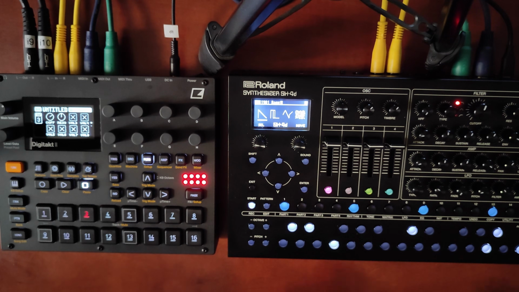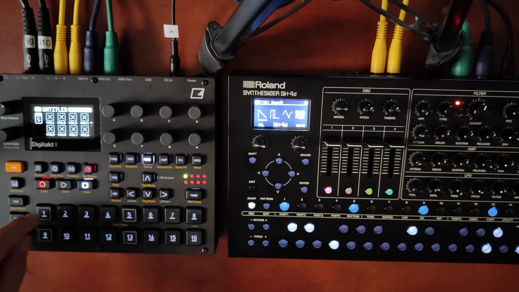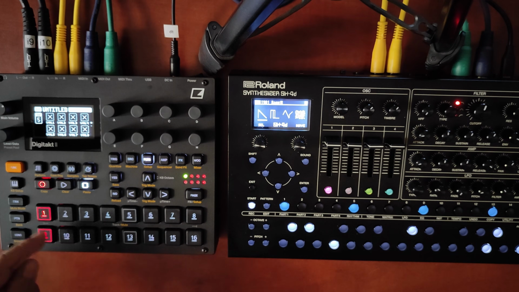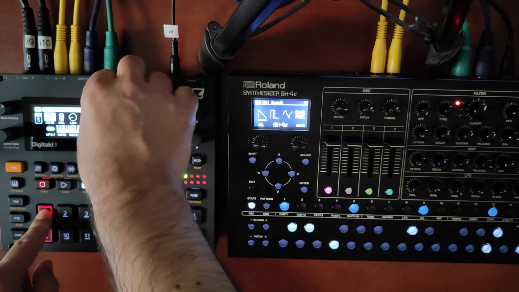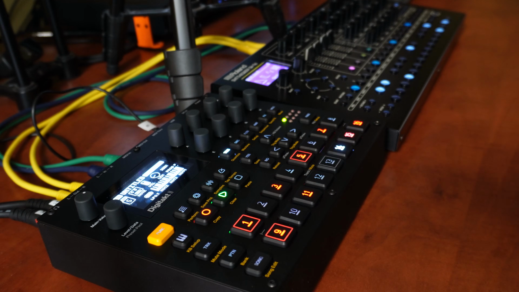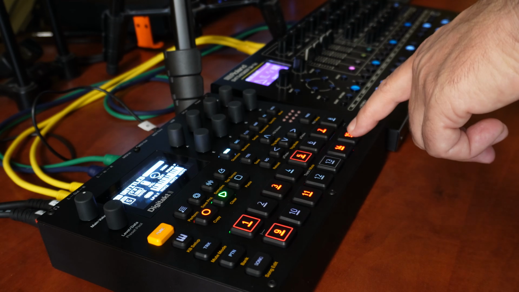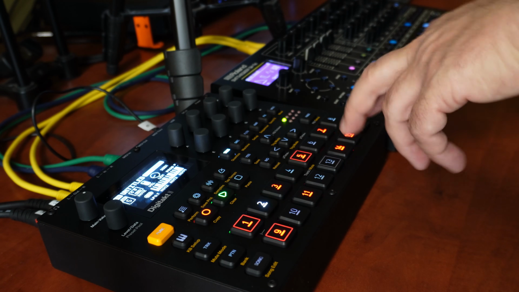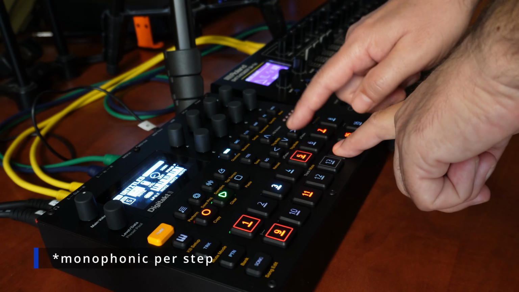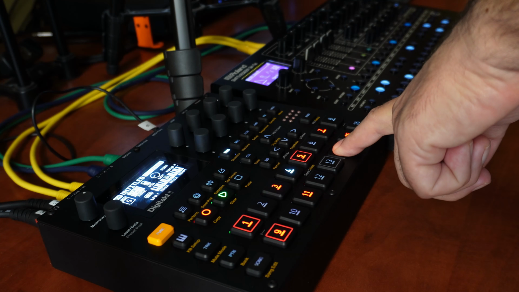Now we can compose our beat on Digitakt. Let's start with the drum. We set these streaks to C3, which corresponds to our kick in SH-4d. Mind you, you can only put one note per track, as Digitakt is monophonic per track.